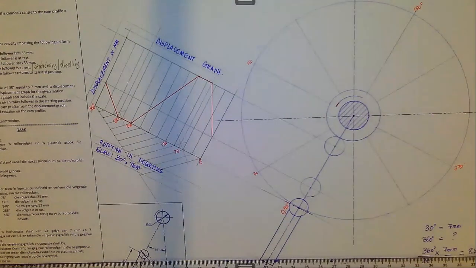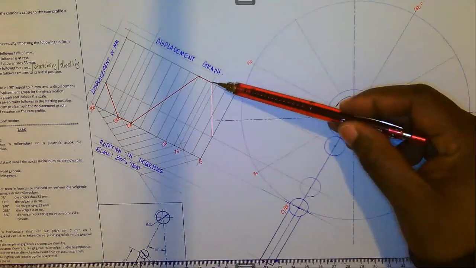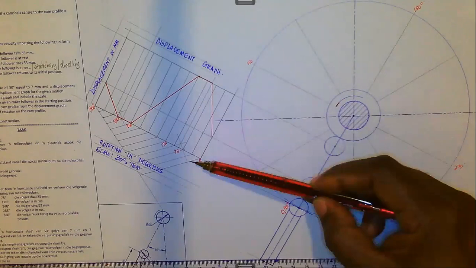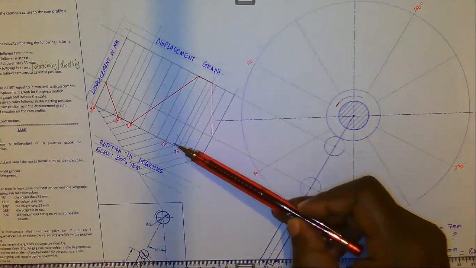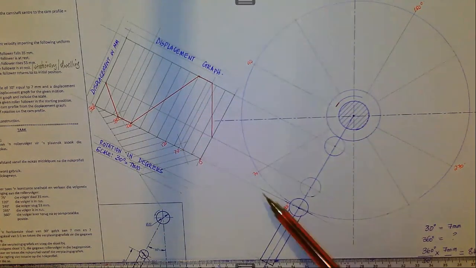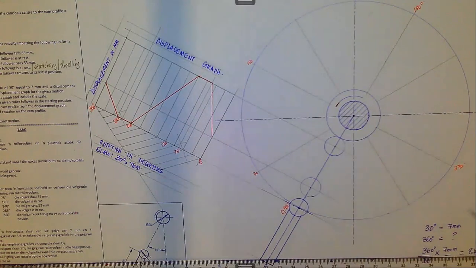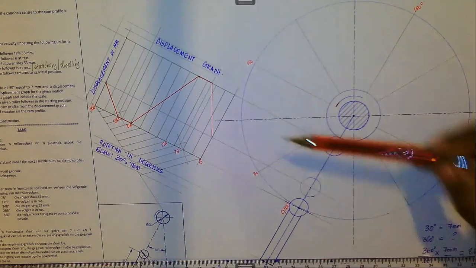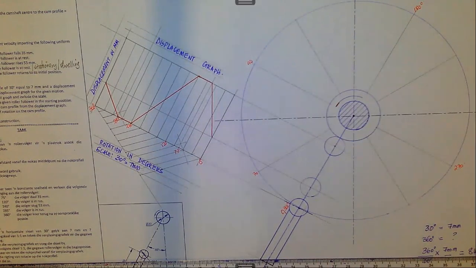There you go. The next thing that we require now is to project from the line on the graph as well as the angular divisions, in terms of the linear divisions from here. That's 0 to 30, 60, then 75. You take that now back to the line of action. Remember, this is where the follower will be able to move, and we refer to that as the line of action. But before we do that, we also need to define the 75 degrees.